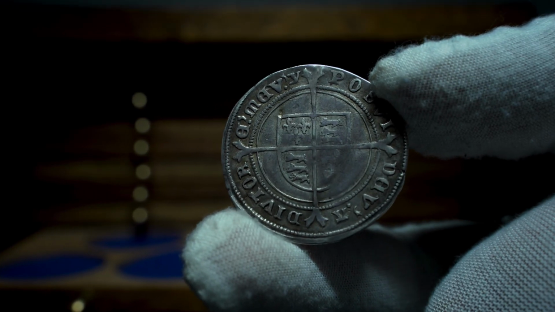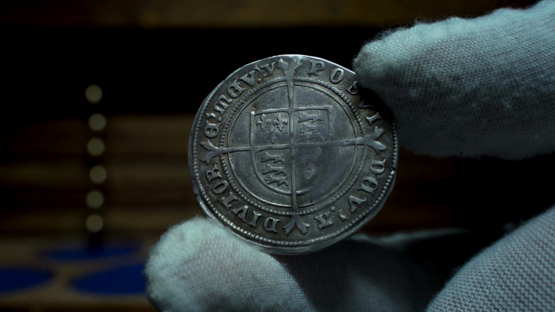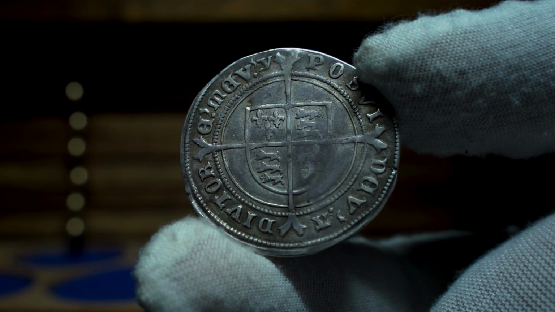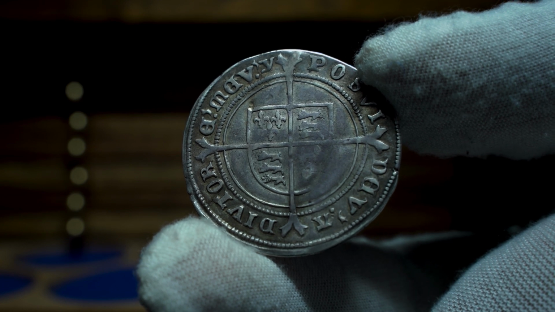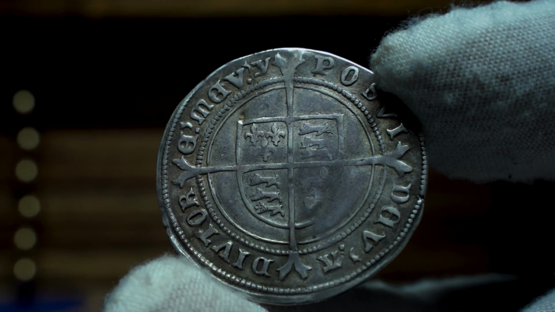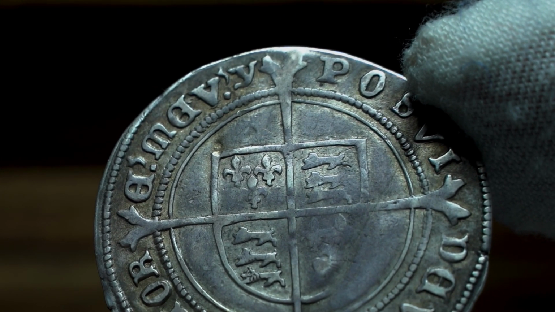Looking on the reverse, we have the shield with the lilies of France in the first and fourth quarters, and the lions of England in the second and third quarters. Although Edward VI was King of Ireland, the Irish harp wasn't introduced until James I became King of England, of which the shield then bore the rampant lion of Scotland and the Irish harp. The legend on the reverse translates to I have made God my helper.